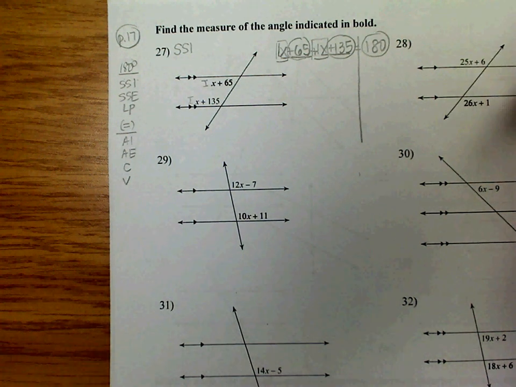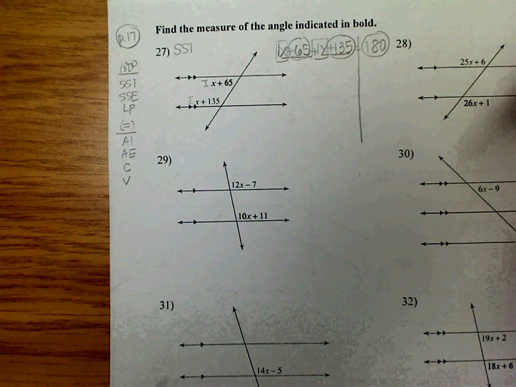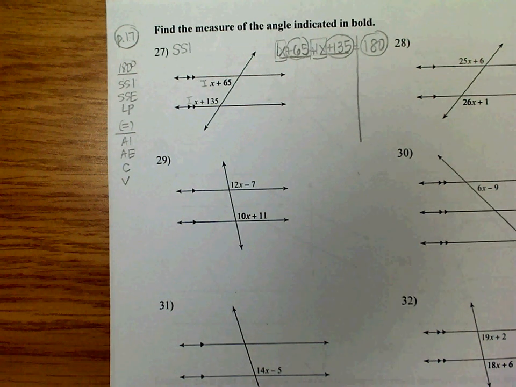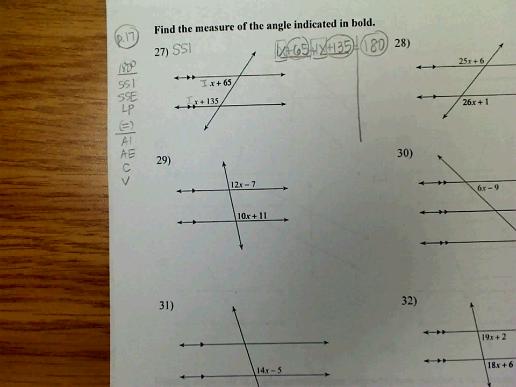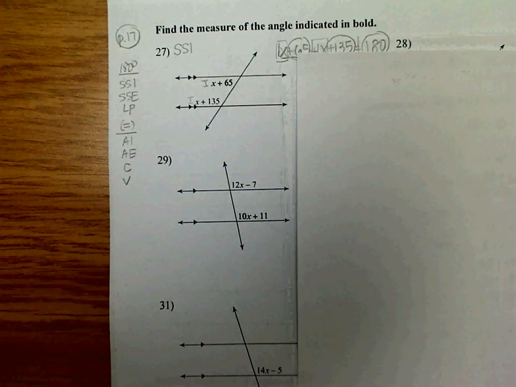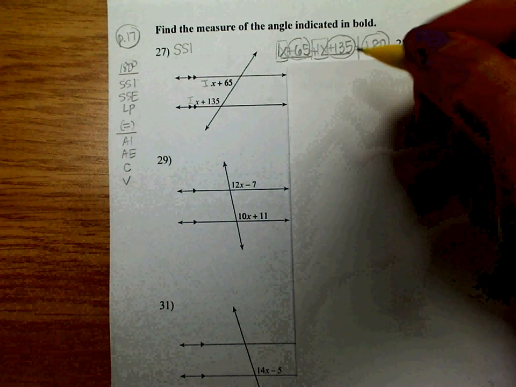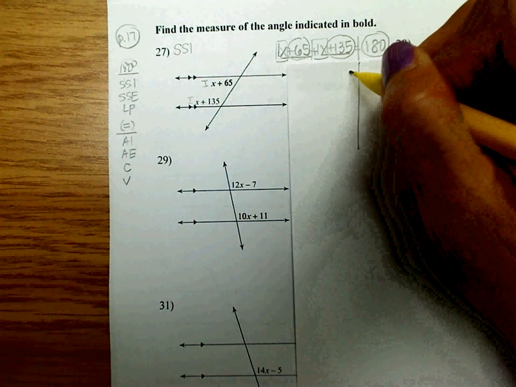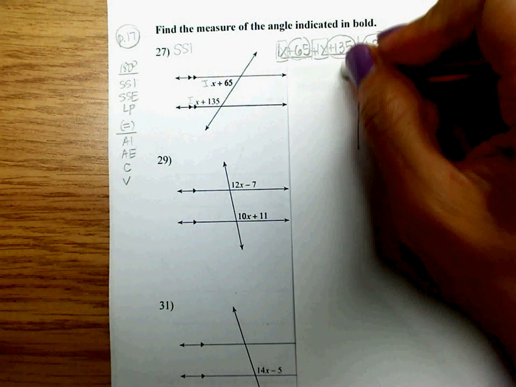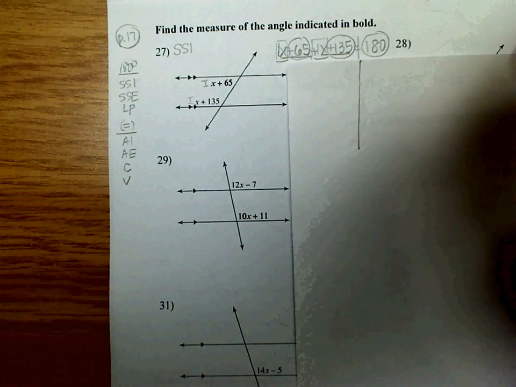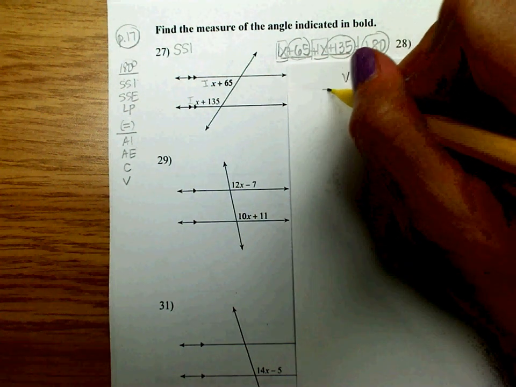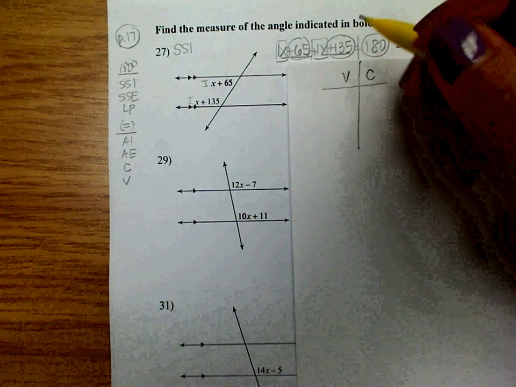Now those of you that like, not going to do this for every problem, so if you like the constant variable method, let me get a piece of paper. If you like the constant variable method, then what you would do here is you would do variable and then constant, and then you would put all the variables here.